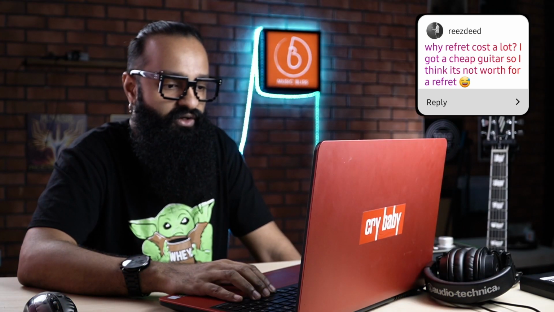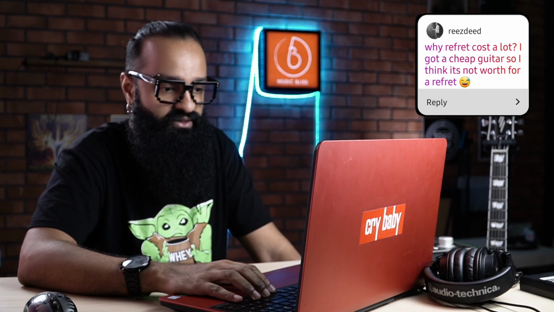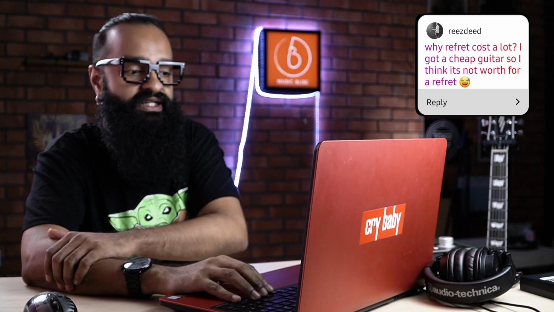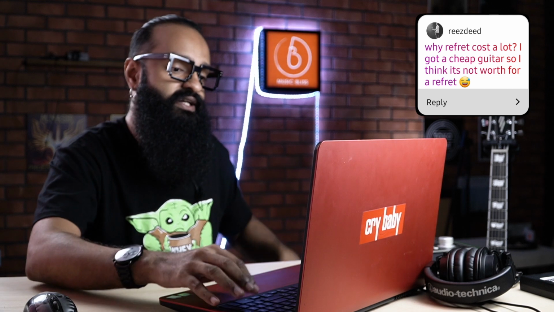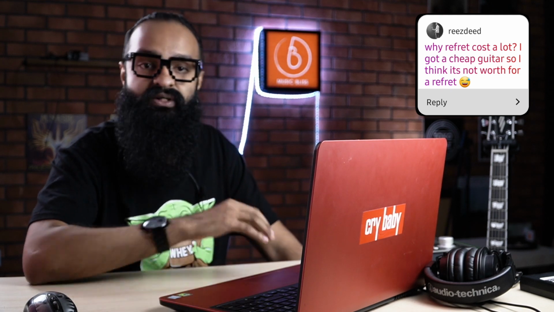Why refret costs a lot? I got a cheap guitar, so I think it's not worth to refret. Well, same thing when you service your car. When you're just changing the oil, it's cheap, but when you need to overhaul, change the timing belt and all that kind of stuff, it's expensive, right? So it's down to the labor. It is very labor intensive to make sure that the frets are installed correctly and there's no dead spots and they're all leveled and crowned correctly.